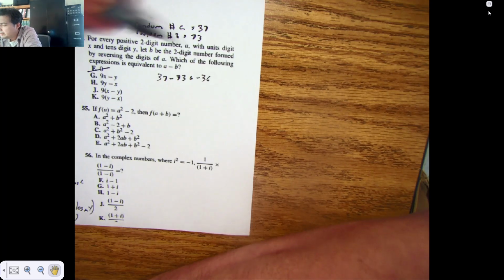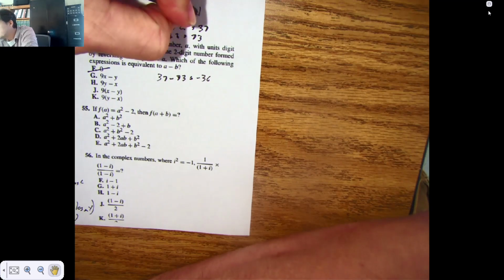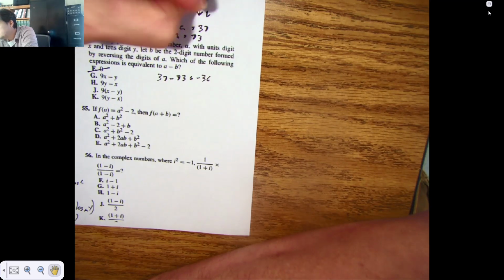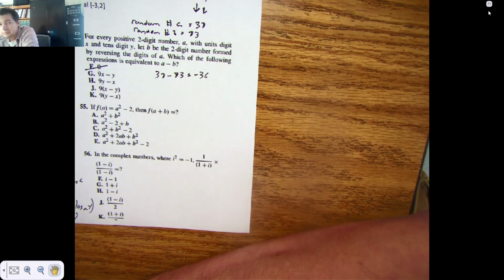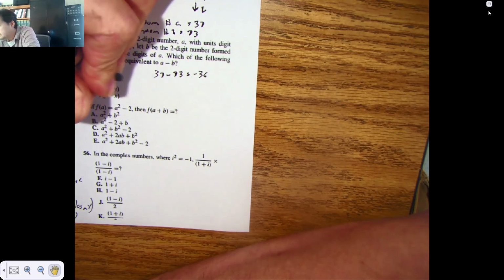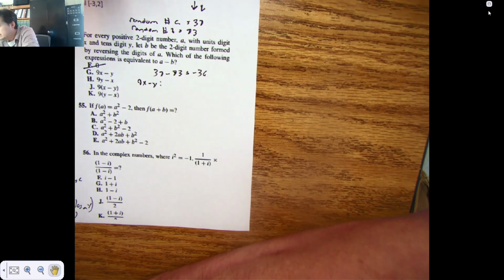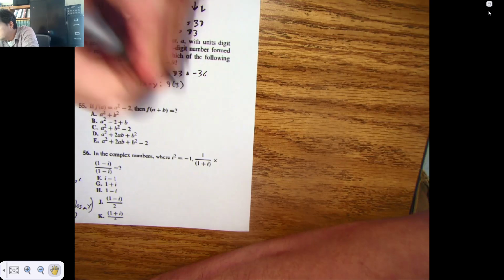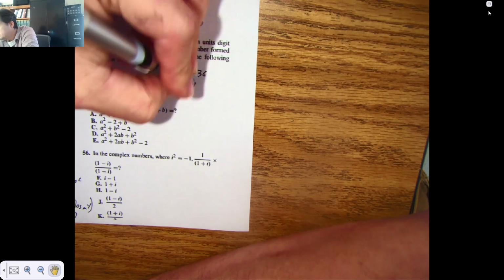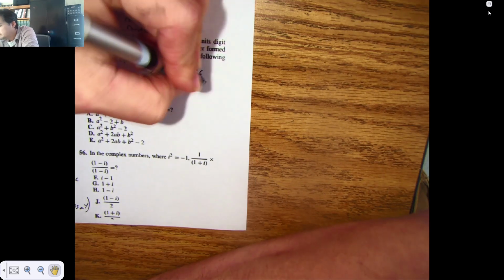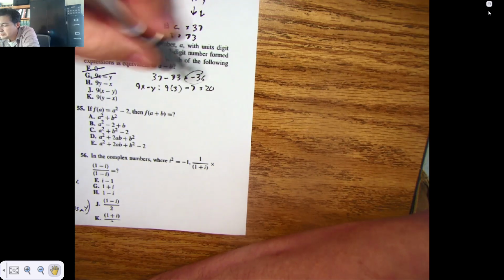Now, they talk about a units digit x and a tens digit y. This is x, this is y. So if I do 9x minus y, I'd have 9 times 3 minus y, which is 7. That's 20. I'm looking for this.